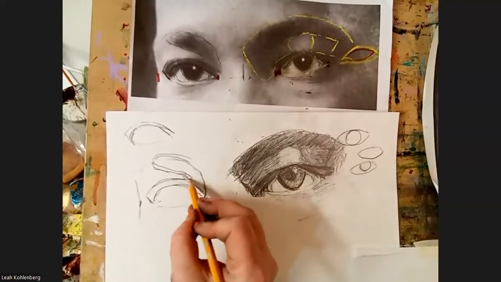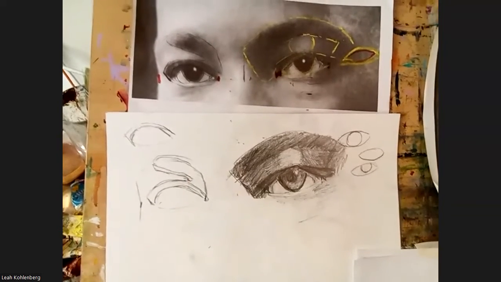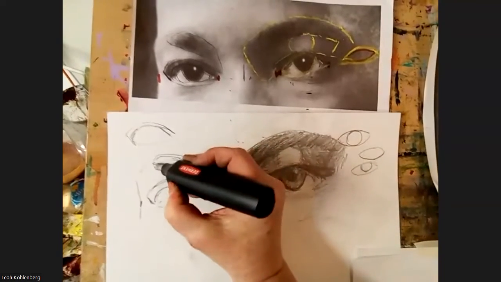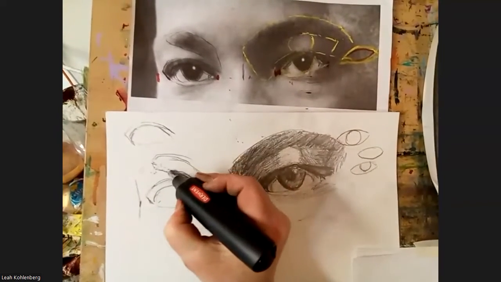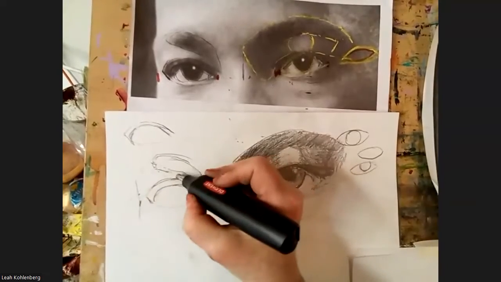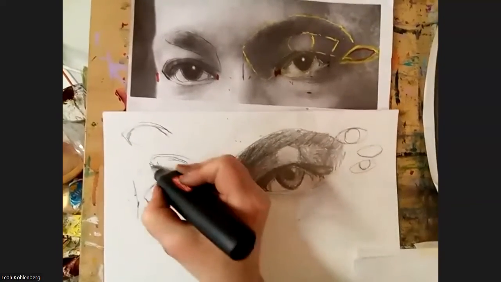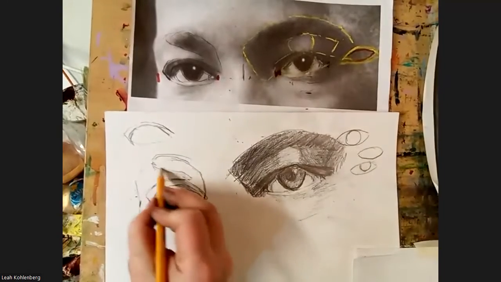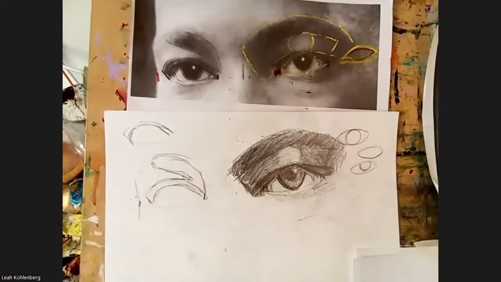Isn't that wild? And look at how many times I've had to redraw this. I still don't think I have it right. There's maybe a couple of things I'll have to redraw. But look at that shape.